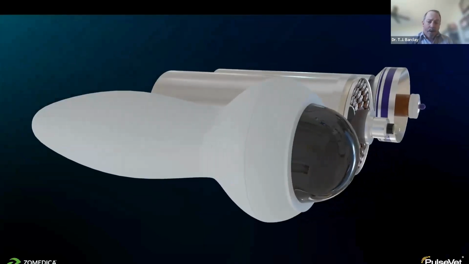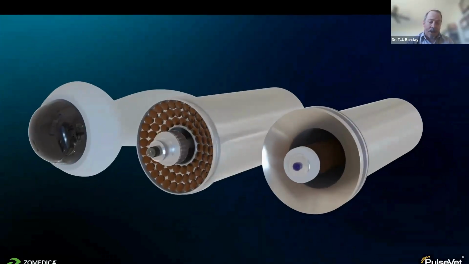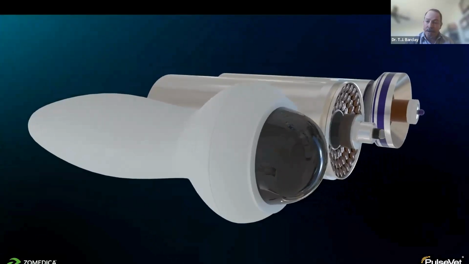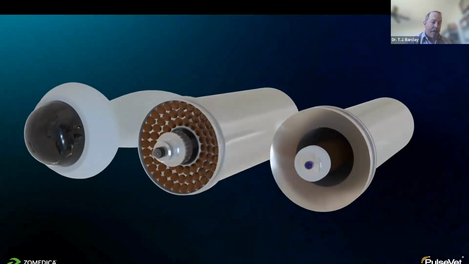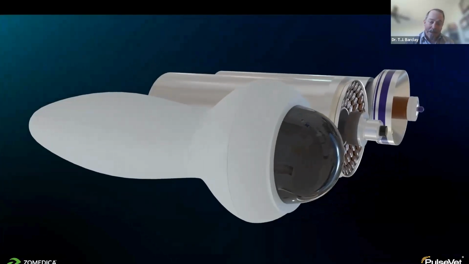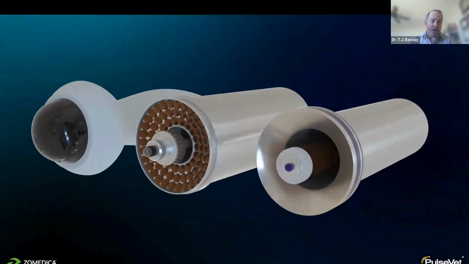Like I said, we're going to limit our discussion to focused shockwave. There are about three different methods of generating focused shock waves that are used therapeutically currently: the electrohydraulic method, the piezoelectric method, and the electromagnetic method. We're going to talk a little bit about how each one of those works.